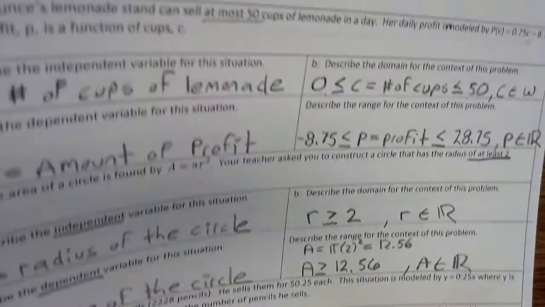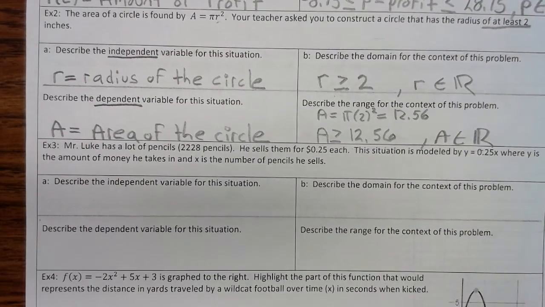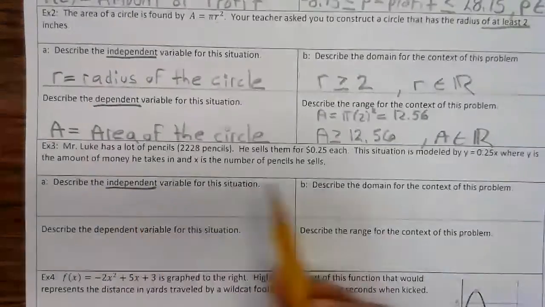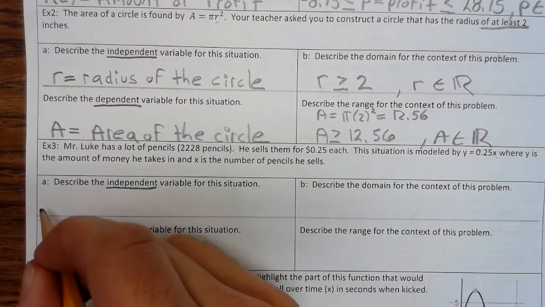All right, let's take a look at the next example. Example 3: Mr. Luke has a lot of pencils, 2,228 pencils to be exact. He sells them for 25 cents each. This situation is modeled by y equals 0.25x, where y is the amount of money he takes in and x is the number of pencils. Again, the independent variable is always the inside variable, in this case x.